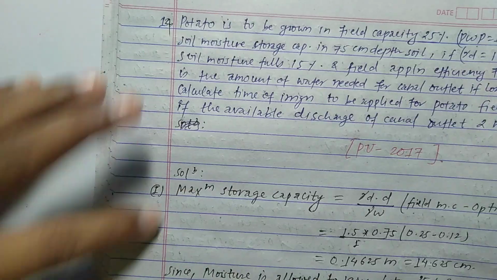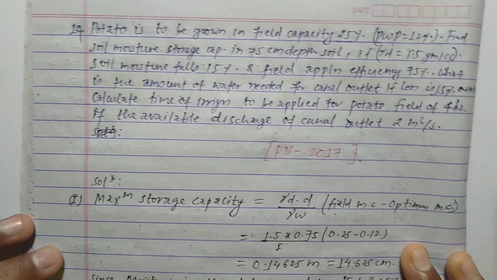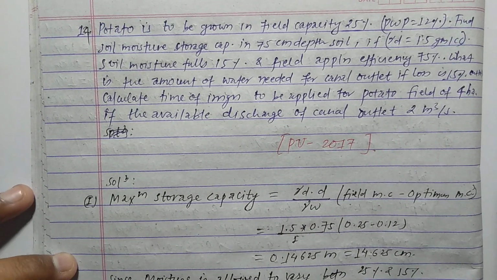Okay, so this is the 13th numerical. Now let's see the 14th numerical. Okay, so this is our 14th numerical related to this topic. So let's see the question.